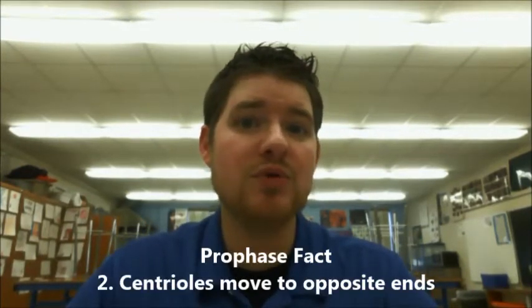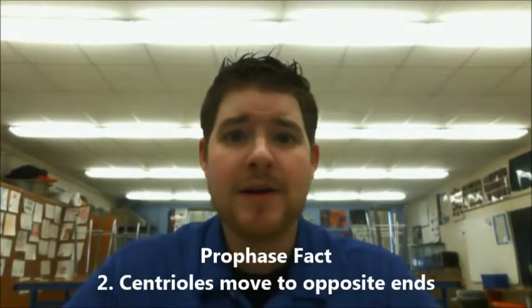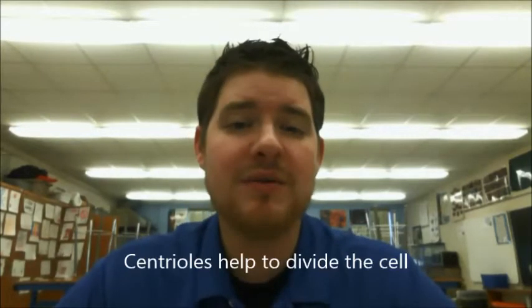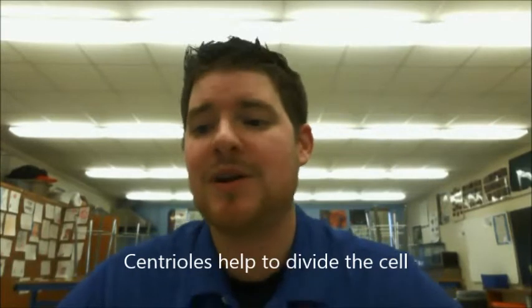So the first thing is that chromatin condenses into chromosomes. The second part is that our centrioles start to move to opposite ends of the cell. As we mentioned as part of the organelle notes, centrioles' main use is in cell division. It helps with the division, and they're going to become increasingly important here in the next upcoming steps.